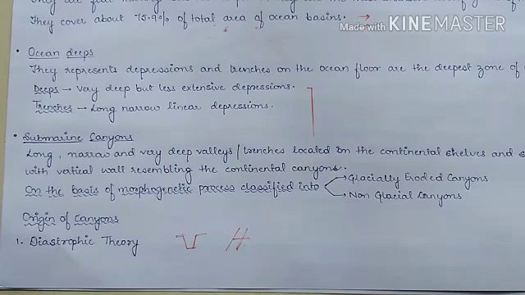Next, many submarine canyons have a dendritic pattern of tributaries, which cannot be explained through faulting.